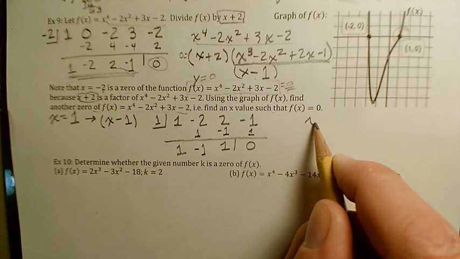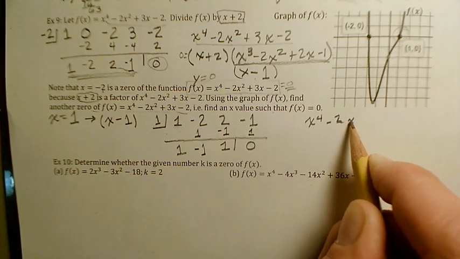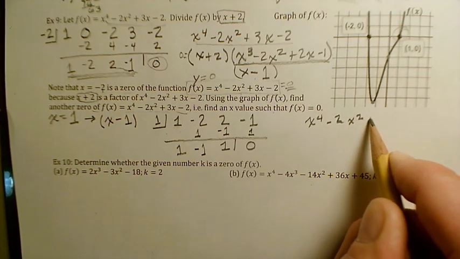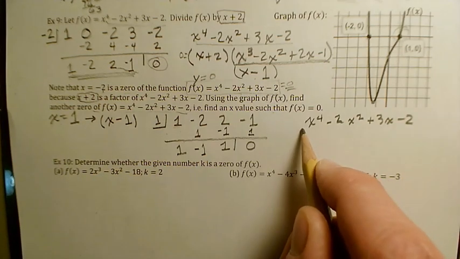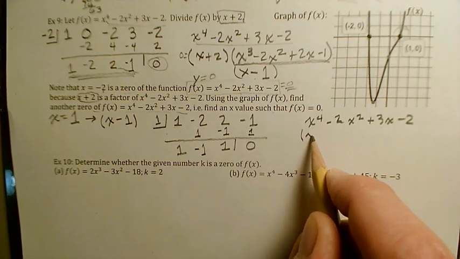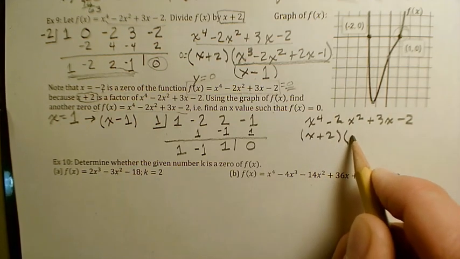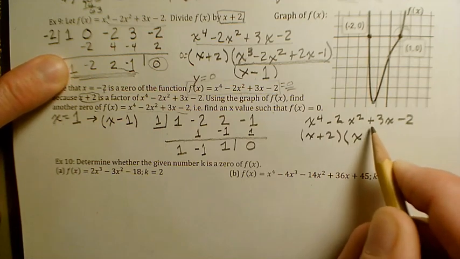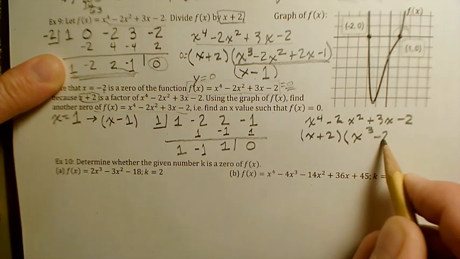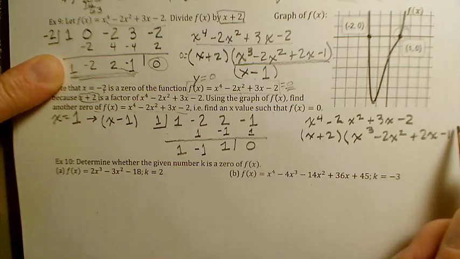So let's kind of rewrite what we have so far. We have the original thing, x to the 4th minus 2x squared plus 3x minus 2. We've broken that down into x plus 2 times the original depressed polynomial, x cubed minus 2x squared plus 2x minus 1.